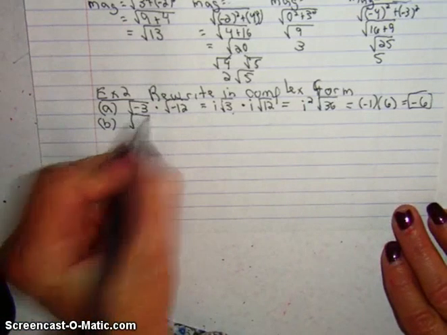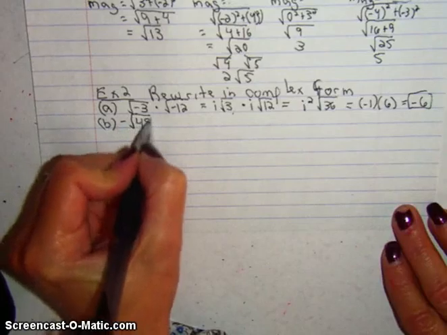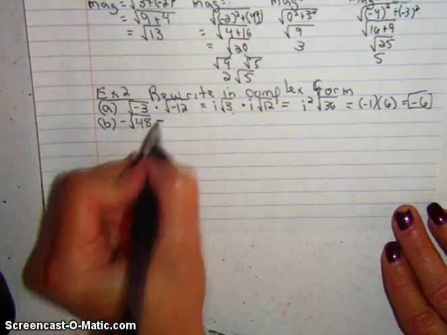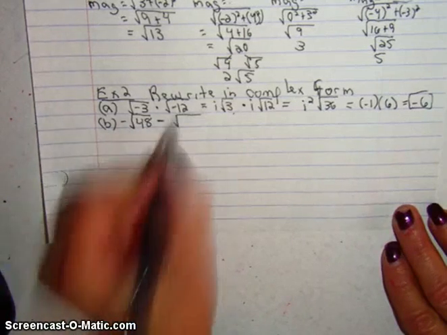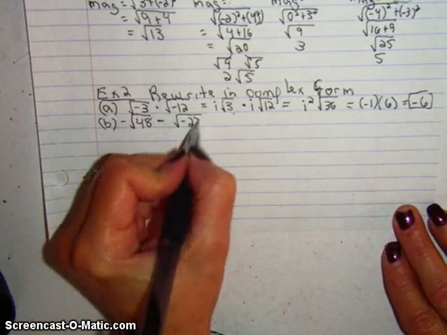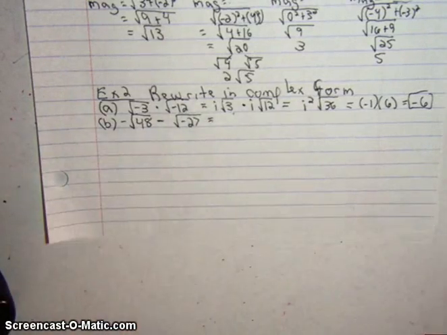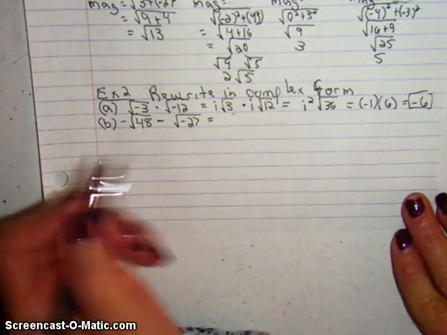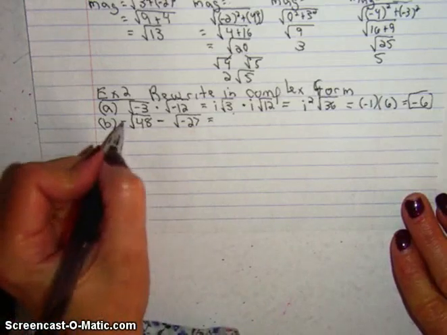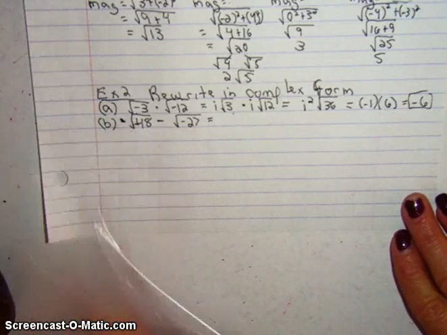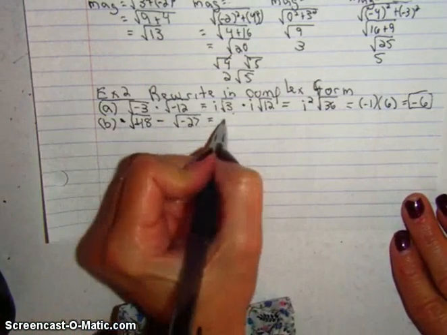Square root of negative 48 minus square root of negative 27. Now these have in the past presented issues for people. Okay? Leah, what would you do first? First you would take the negative root out. And I'm sorry, this negative shouldn't be on the outside, it's on the inside. Okay. So pull out an i.